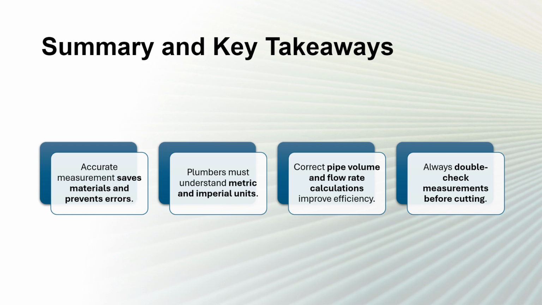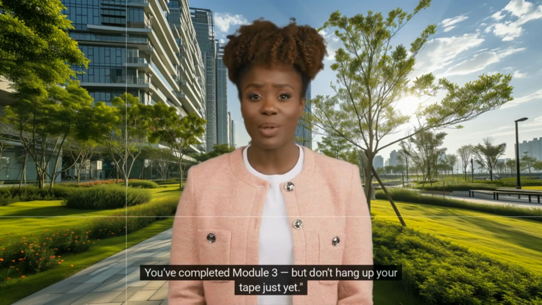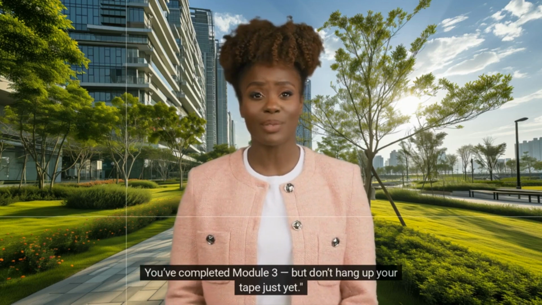Don't skip the lab. Don't avoid the calculations. And don't be satisfied with almost right, because in plumbing, almost right is still wrong. This module wasn't just about measurements. It was about building your confidence, your accuracy, and your reputation. Now go, own the skill, earn the respect, and get ready because Module 4 is waiting, and we're just getting started. Well done. You've completed Module 3, but don't hang up your tape just yet.